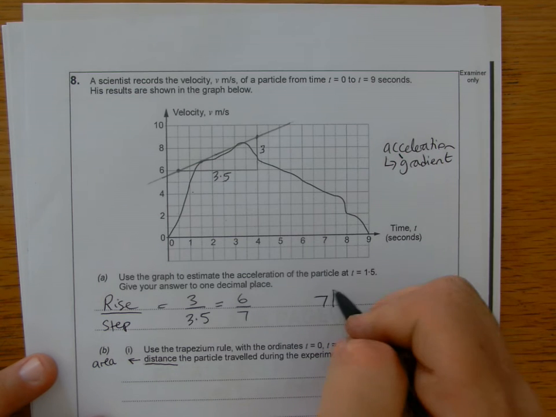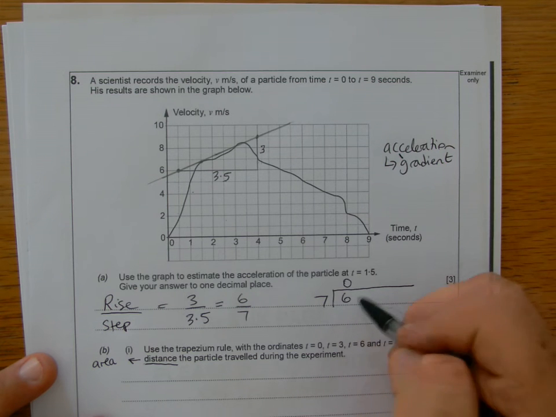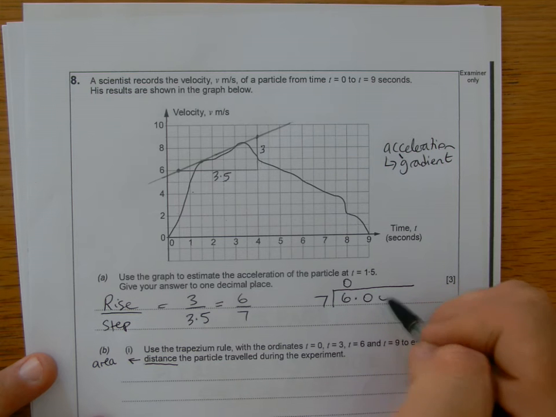So, bus stop method here. 7 doesn't go into 6, so put a 0 there. Then we carry that 6 over, and put loads of zeros here.